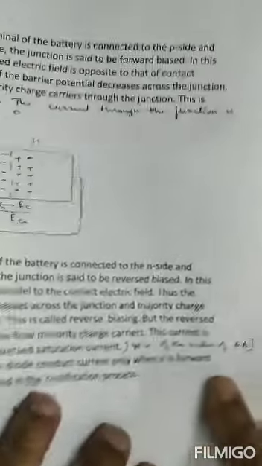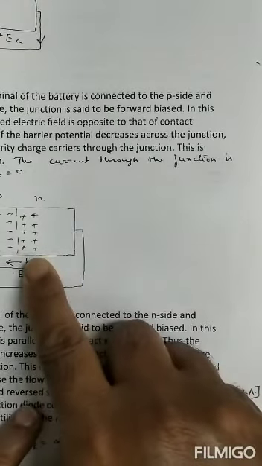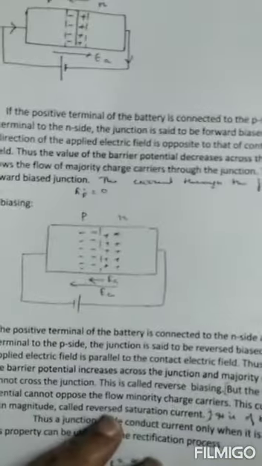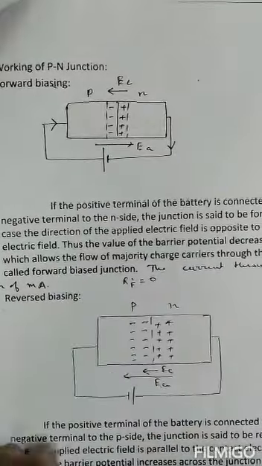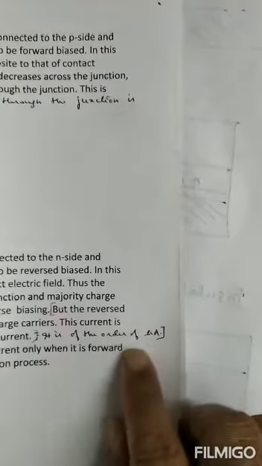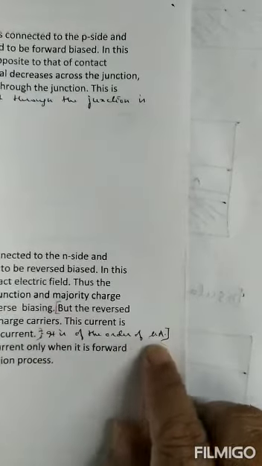That means the magnitude of current through the junction under reverse bias condition is very, very small as compared to the current through the junction under forward bias condition. Because in forward bias, current is of the order of milliampere, but in reverse bias, the current is of the order of microampere.